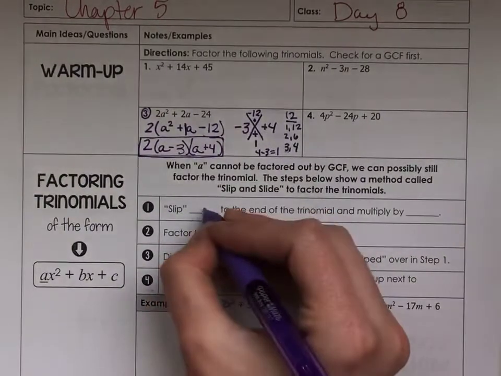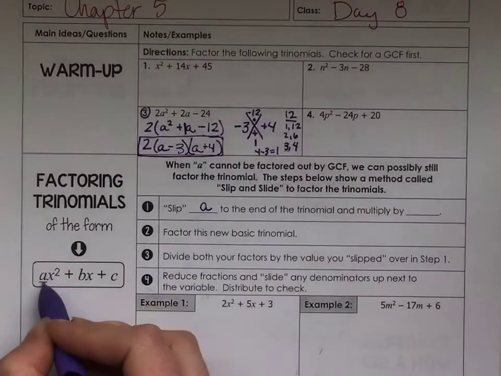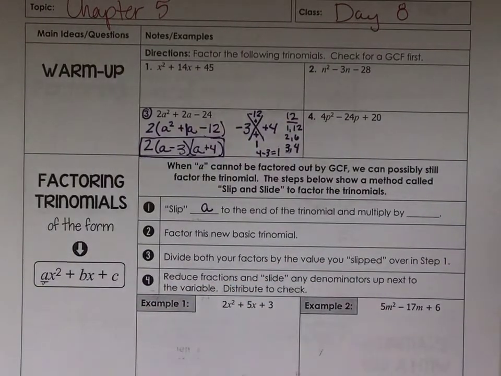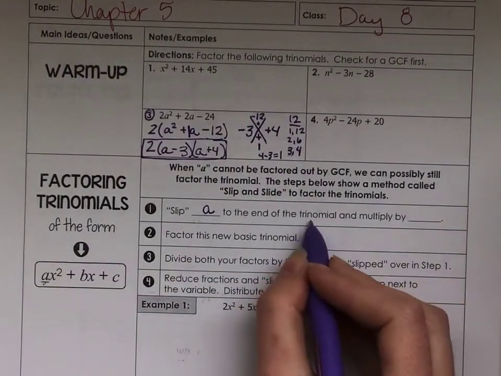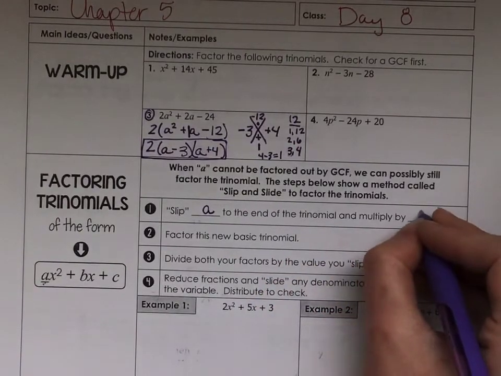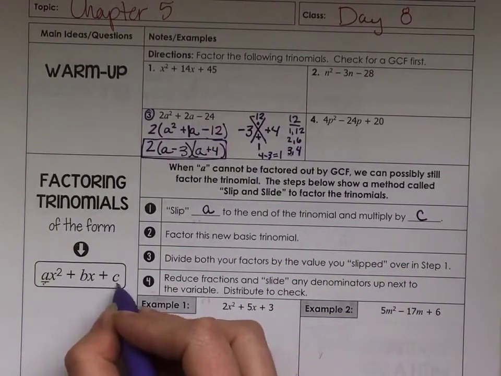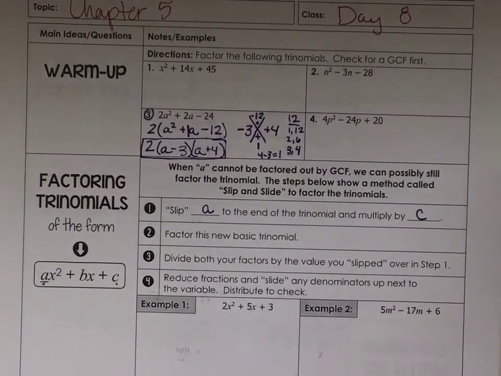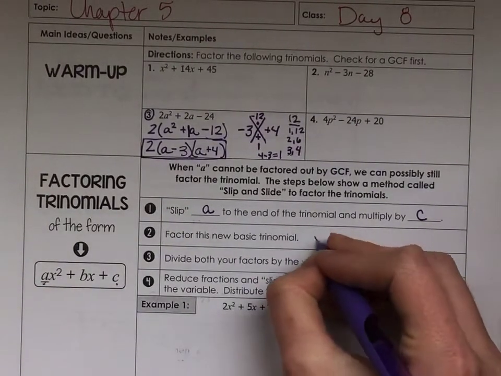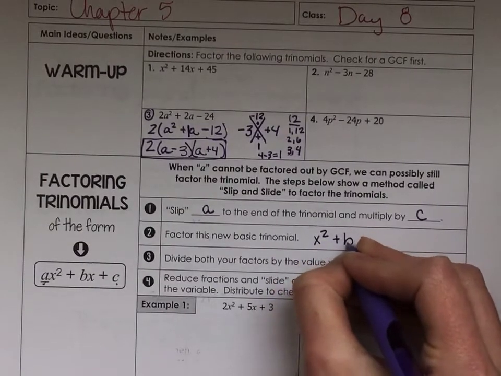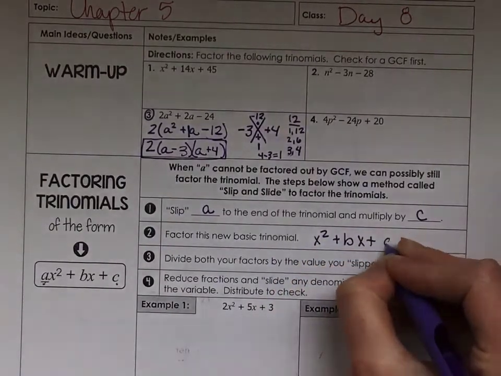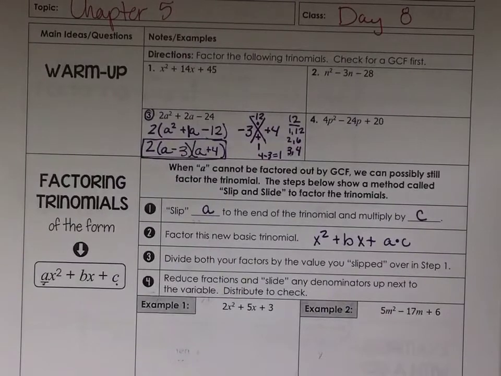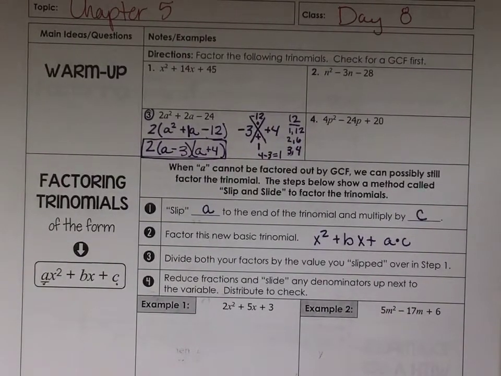First step, slip a, the very first number that we have, to the end of our trinomial and multiply it by that last number, c. Whatever c is gets multiplied by a. And we'll have a new trinomial. We'll have x squared plus bx plus a times c. So that's what our new thing would look like and where we get all of those numbers from.